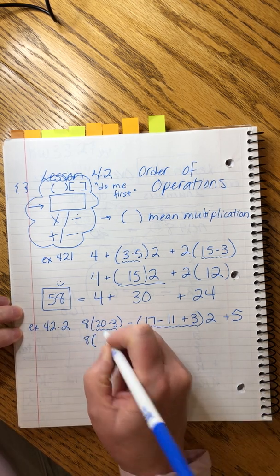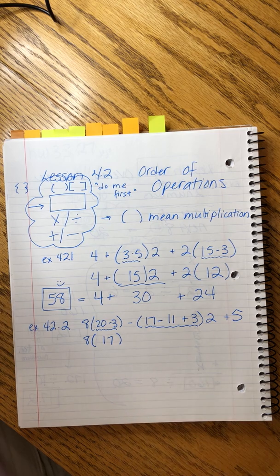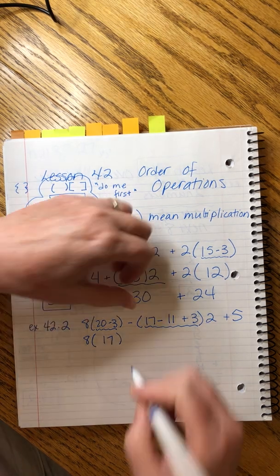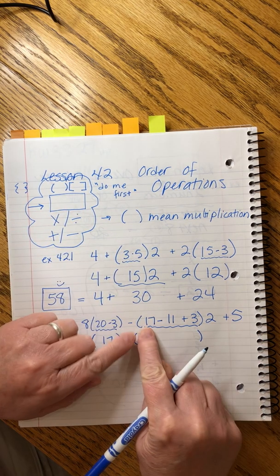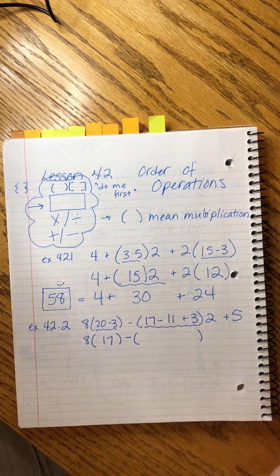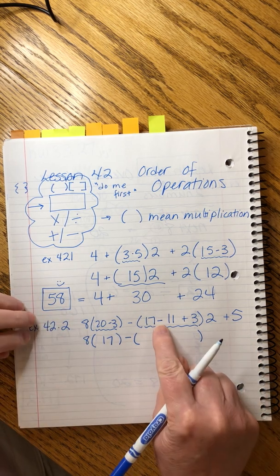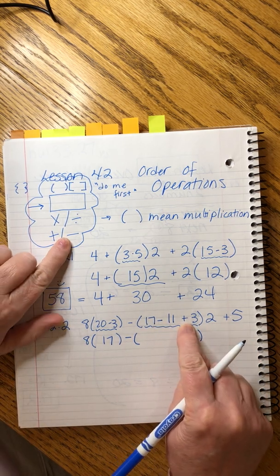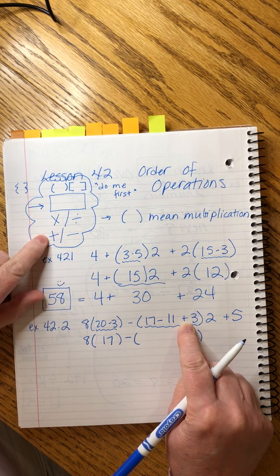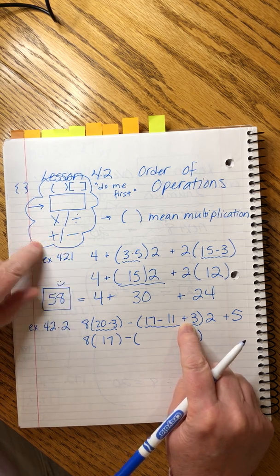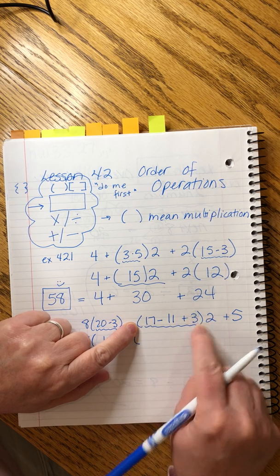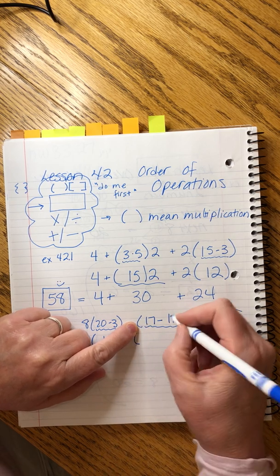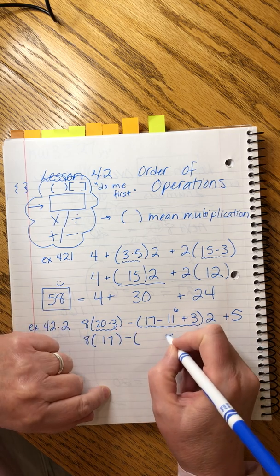8 times, that'll be 17, right? Okay, minus, I copy that. Now we're going to do the work inside this set of parentheses. Now we have multiple steps, so we have to make sure we're doing those steps in the right order. This is subtracting, that's adding. Okay, those are equal. They're on the same pass. So we will just start over here like a book and go straight across. 17 minus 11 is 6. 6 plus 3 is 9.